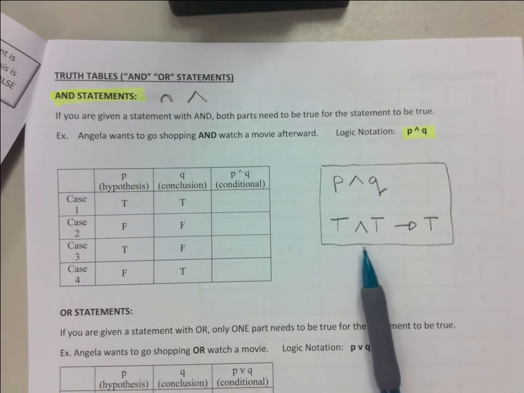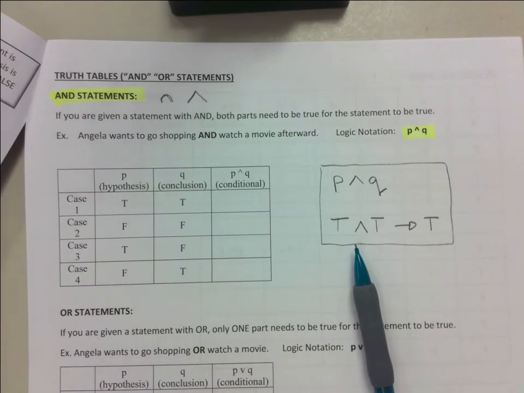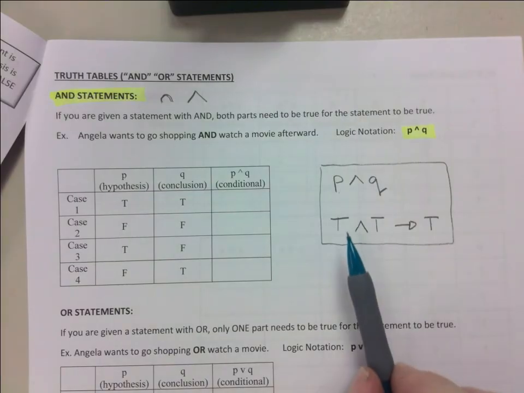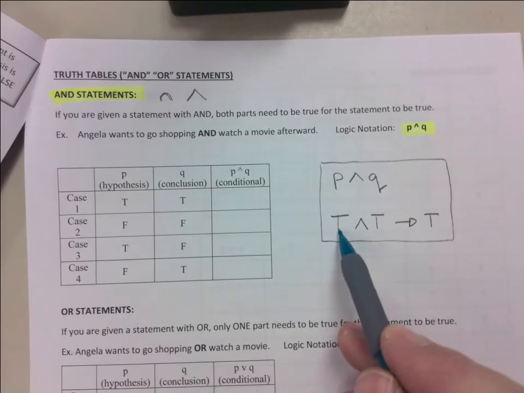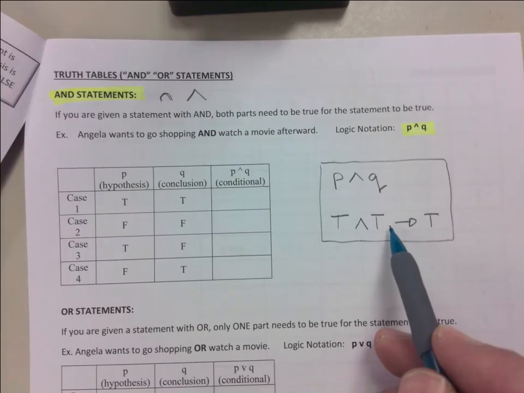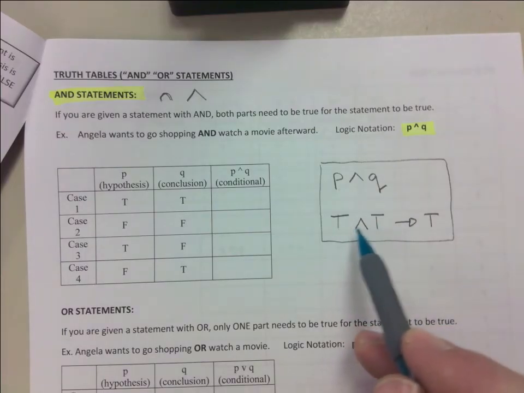Let's do a quick example. If I say that I'm going to the mall and I'm going to a movie, I'm saying I'm going to go to the mall, then I'm going to watch a movie. And the only time that you haven't lied is in fact when you do both things. If even one of them is false, if you're not going to the mall but you only go to the movies, you've lied because you said both, okay?